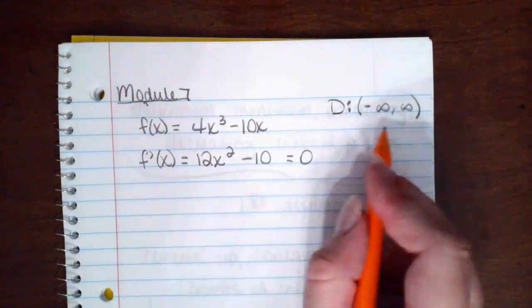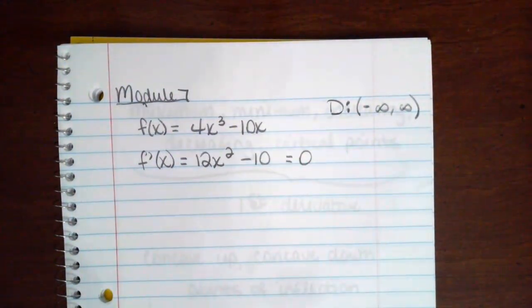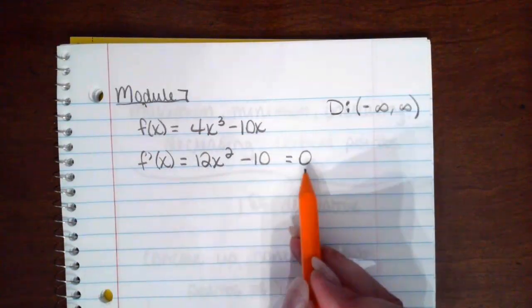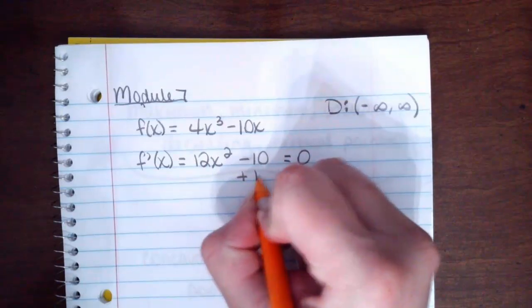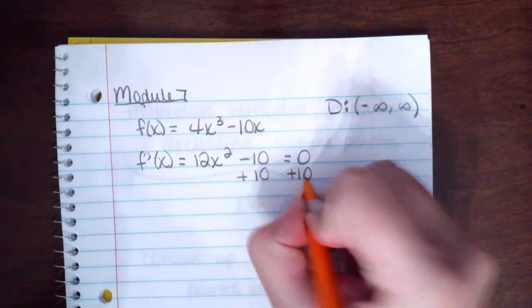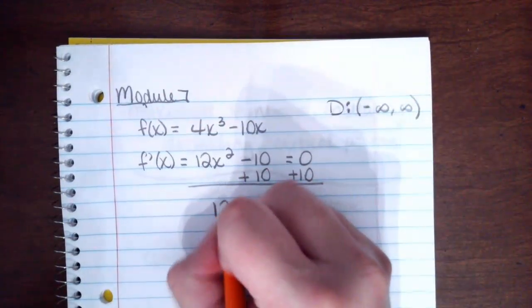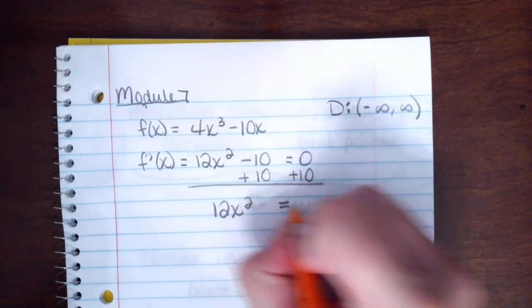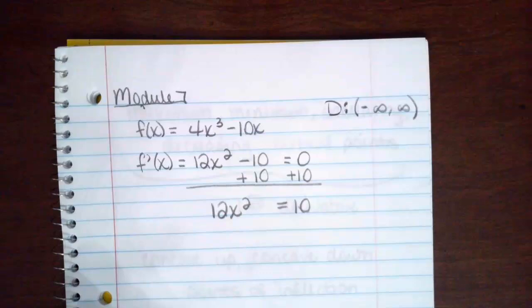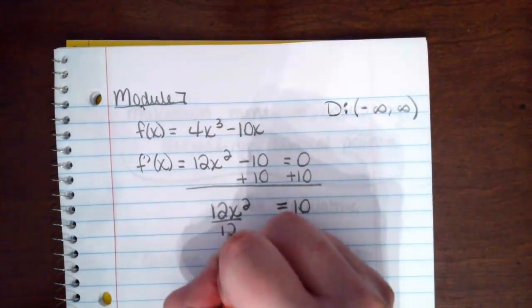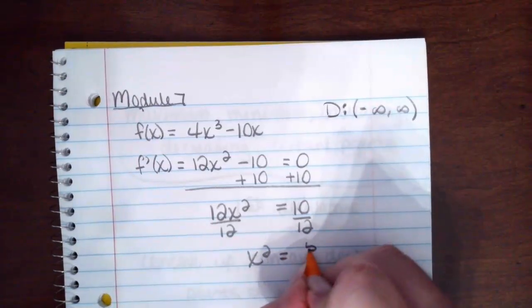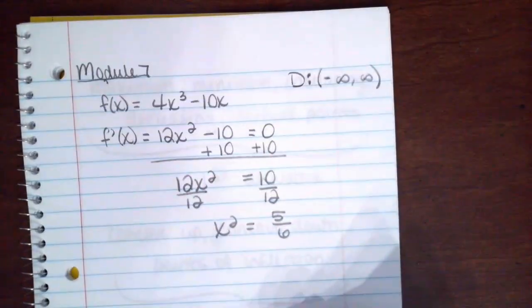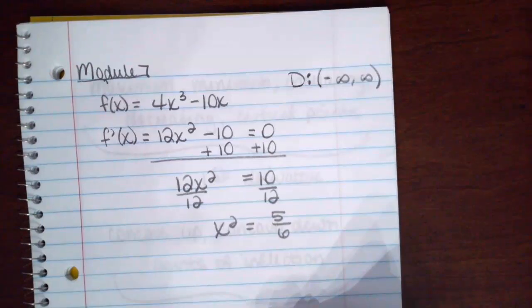So first thing I did was find the domain. Second thing I did was take a derivative and set it equal to 0. I'm going to add 10 to both sides. Okay, divide both sides by 12 because we're trying to get x by itself. So 10 twelfths reduces to 5/6.